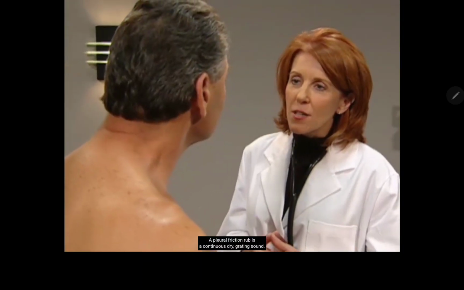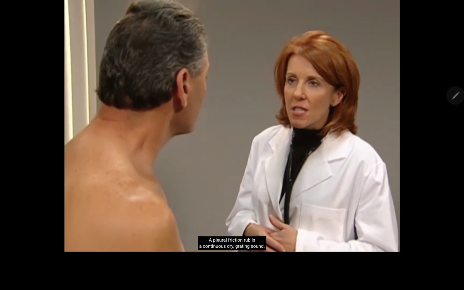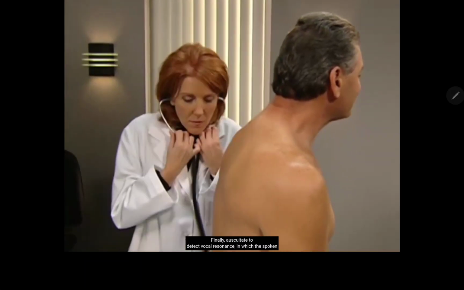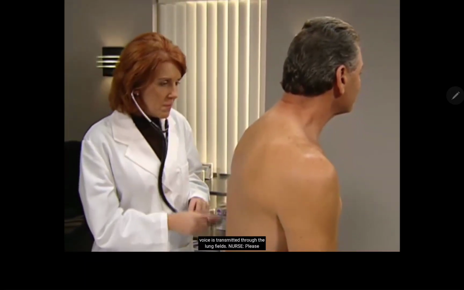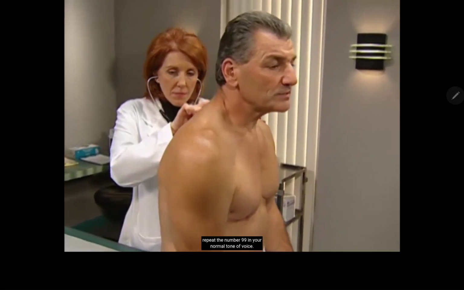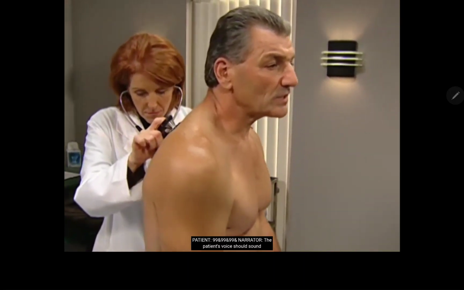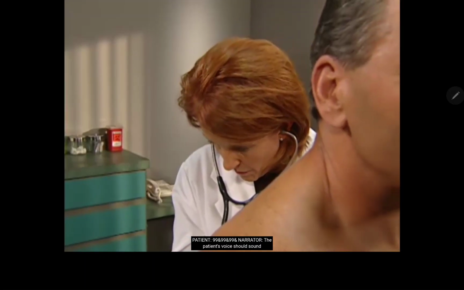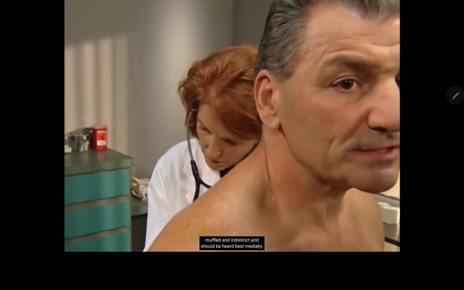You can breathe normally now. I'm going to listen to your back and have you say some specific words for me. Finally, auscultate to detect vocal resonance, in which the spoken voice is transmitted through the lung fields. 99 in your normal voice. 99, 99, 99. The patient's voice should sound muffled and indistinct, and should be heard best medially.